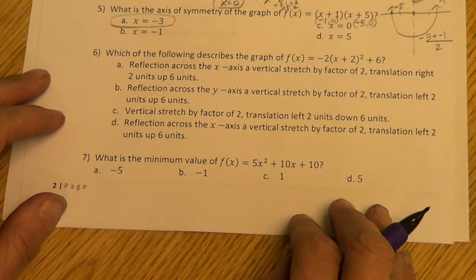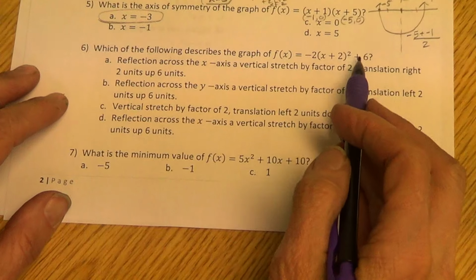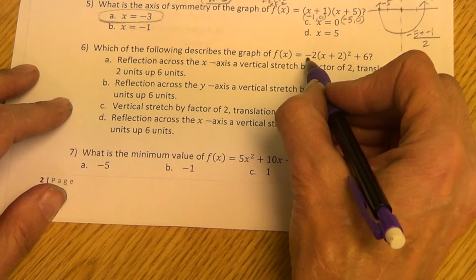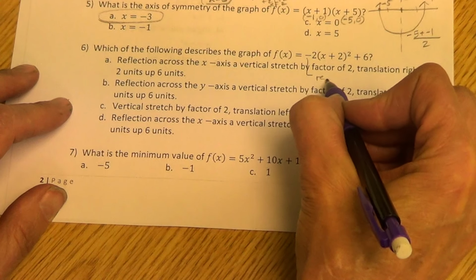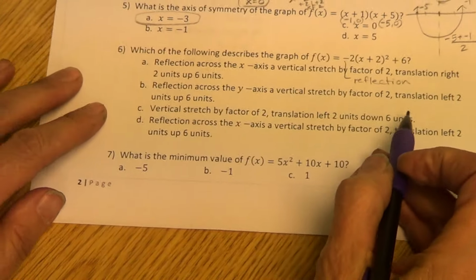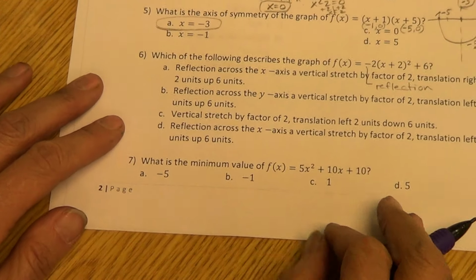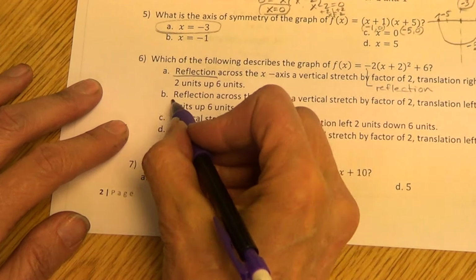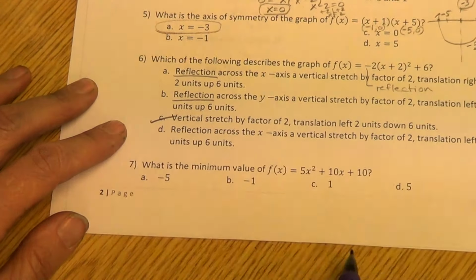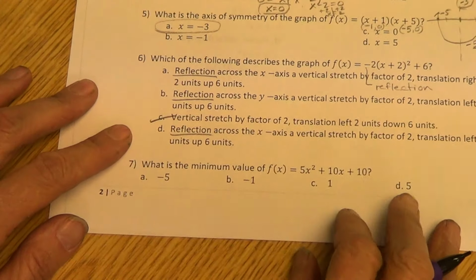Number 6, which of the following describes the graph? And here it goes. Well, let's just go up here and describe it. First off, we have a reflection. So let's check our options here. How many of them have reflection? I see reflection here. I see it here. I do not see it here. So that one's out. I do see it here.